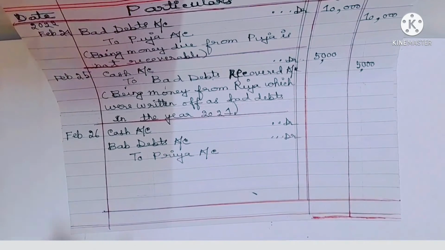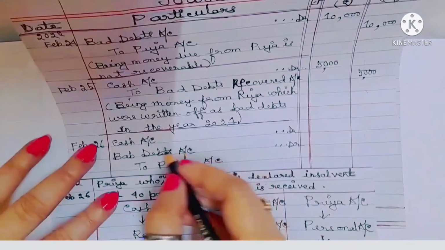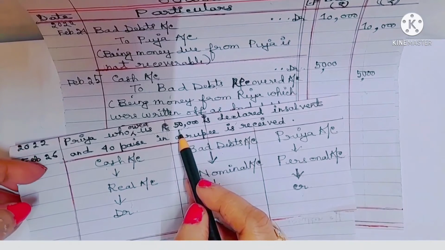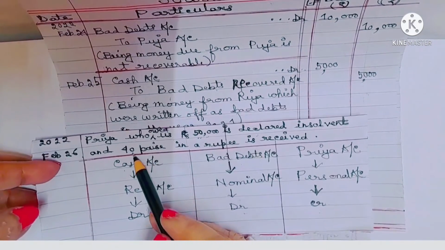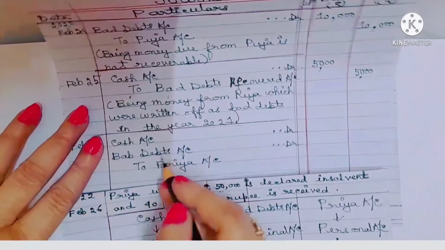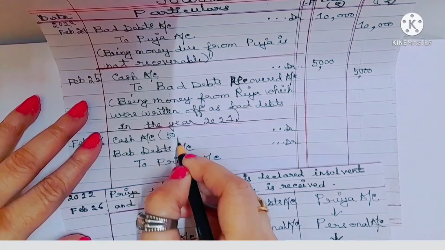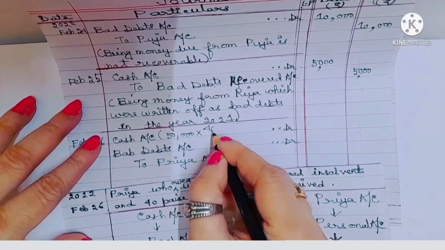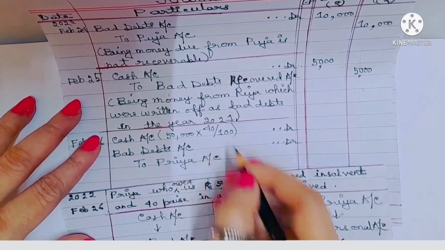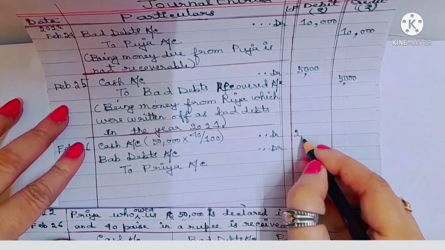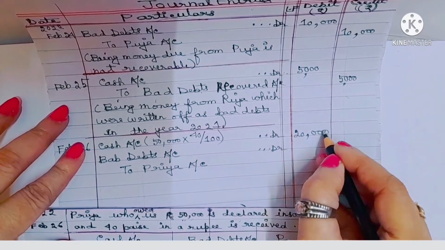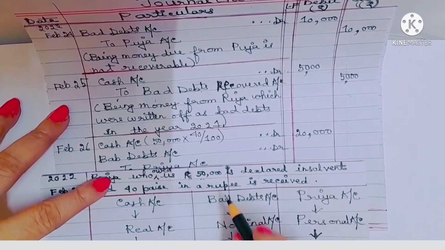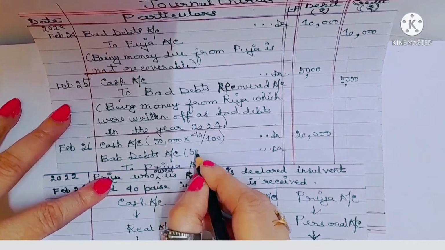How much are we receiving from her? 40 paise, that is 40%. Total amount 50,000, and she is giving us only 40%. So 50,000 into 40% comes to 20,000. And bad debts, how much was bad debts?